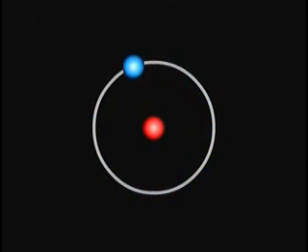Niels Bohr proposed the first successful model of the hydrogen atom in 1913. It was a simple planetary model like the Earth orbiting around the Sun. A light negative electron in a circular orbit around a heavy, nearly stationary positive proton. Instead of a gravitational force, an attractive electric force holds the electron in its orbit.